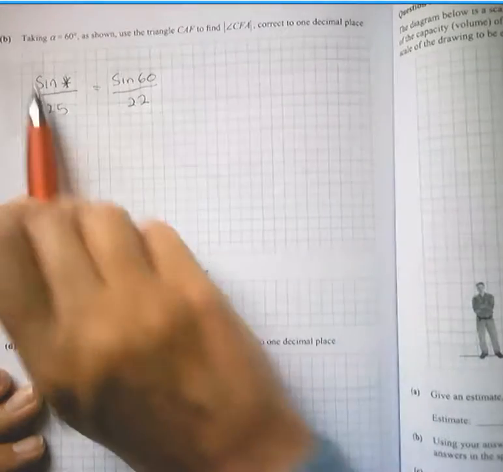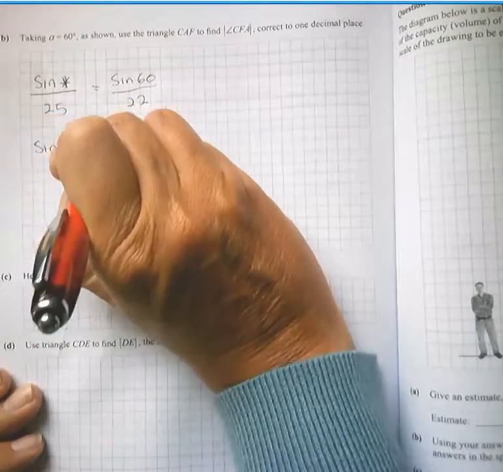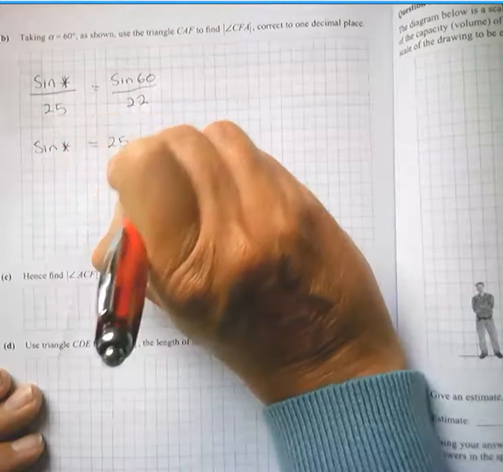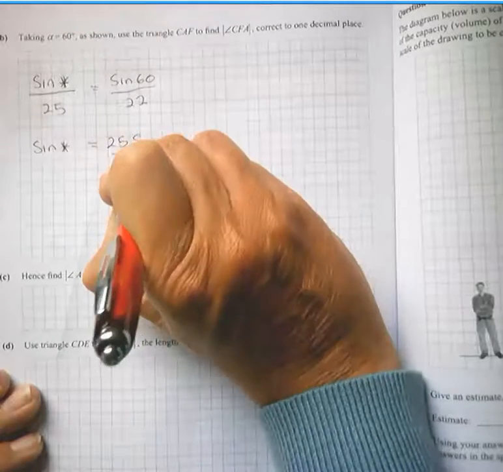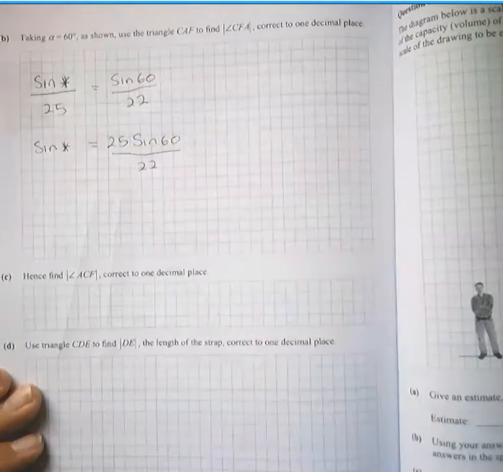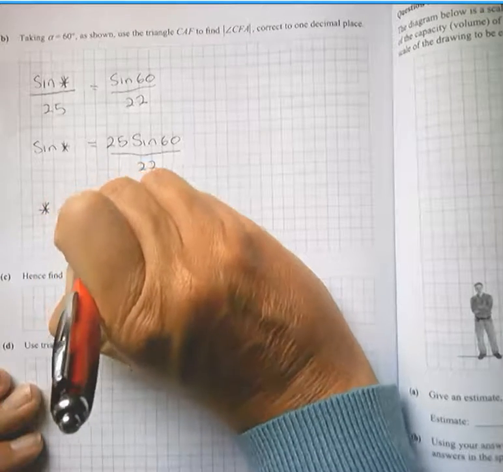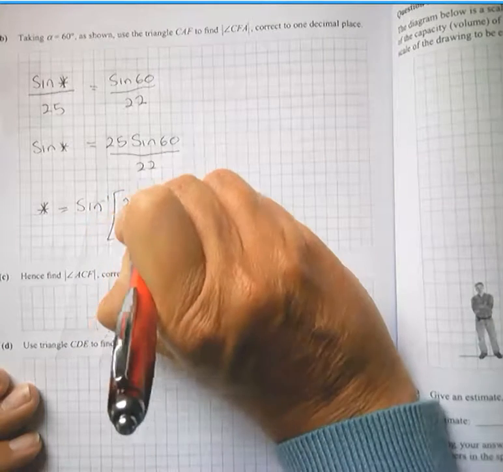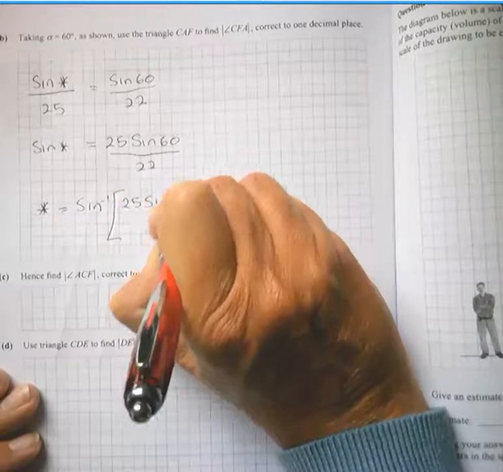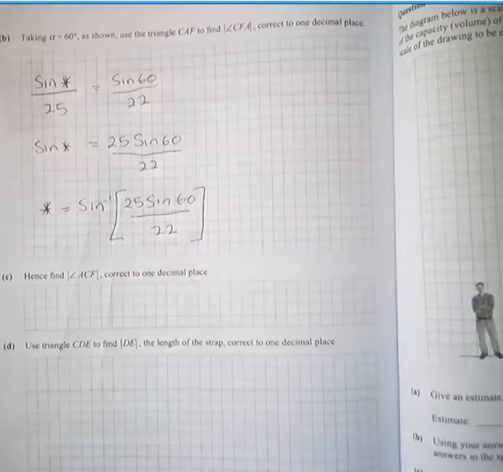Okay, we want the sine of our unknown angle on its own, so sine of the unknown angle is equal to 25, which comes up and multiplies the far side, sine 60 over 22. So my unknown angle on its own is equal to the inverse sine of 25 sine 60 over 22.